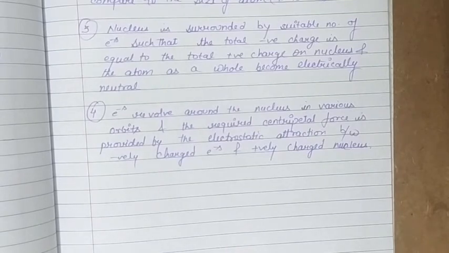But there are certain limitations and drawbacks to this model, because of which it was discarded after Thomson's model. The main problem was that this model can't explain the stability of the atom. According to electromagnetic theory, an accelerated charged particle radiates energy.